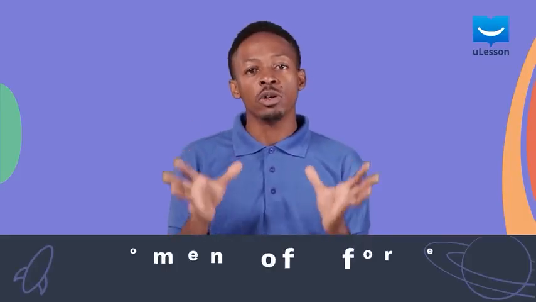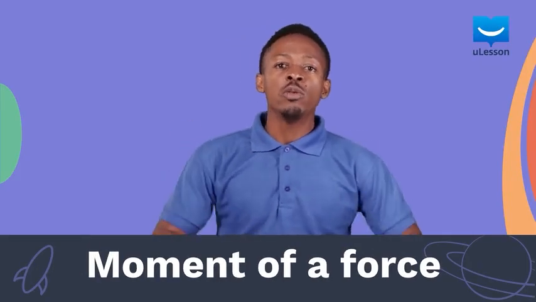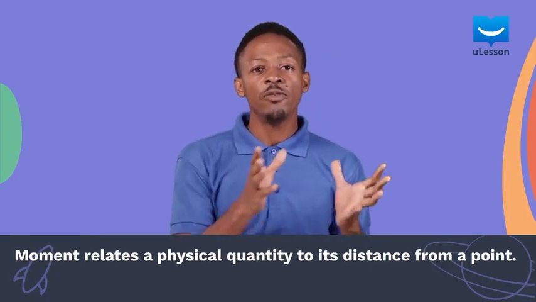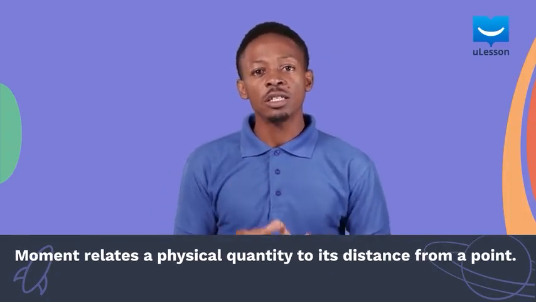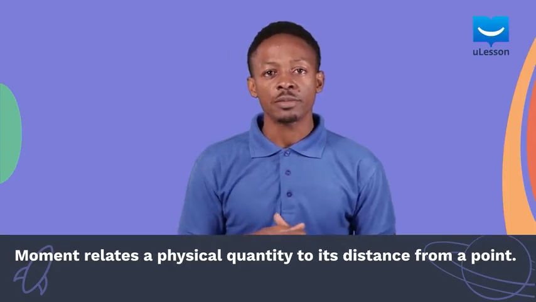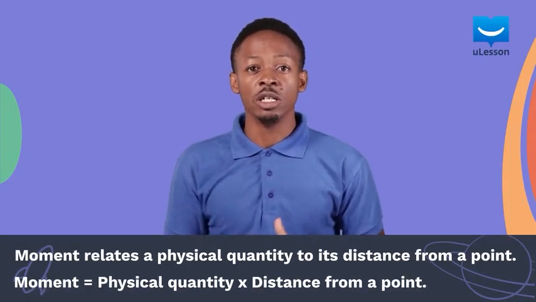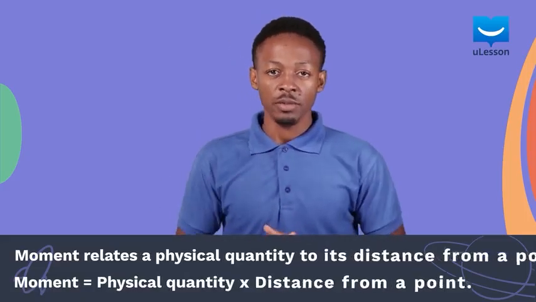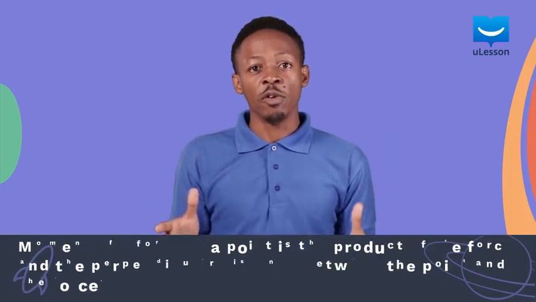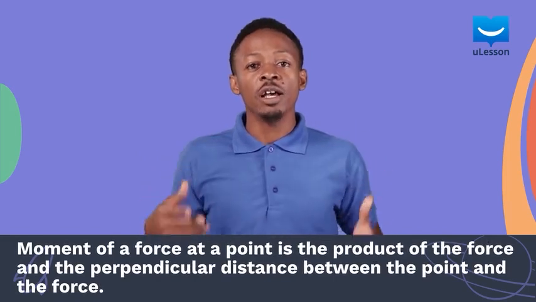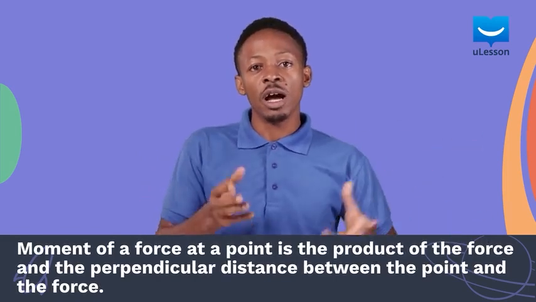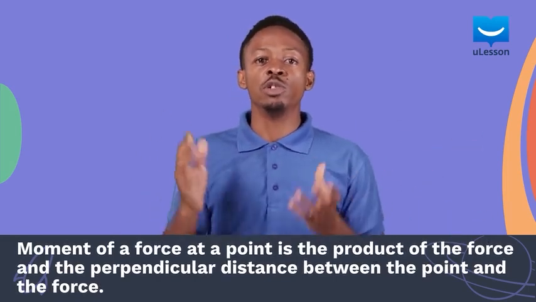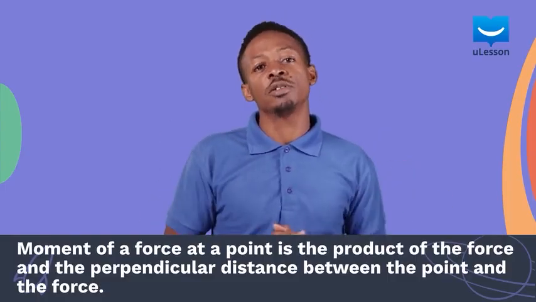To understand this, we would look at what is called the moment of a force. When we say moment in physics, we are talking about the relationship between a physical quantity and the distance of that quantity from a point. This relationship is usually a multiplication of the quantity and the distance. So, the moment of a force at a point will be defined as the product of the force and the perpendicular distance between that point and the force.